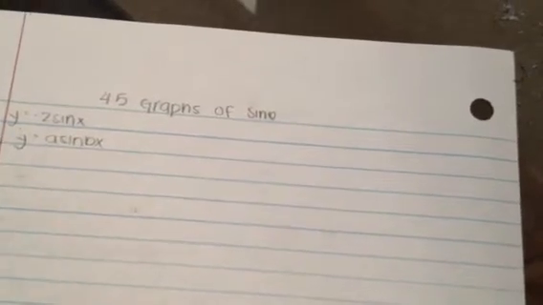So first you find the amplitude, which is the absolute value of a. And since a is the number before sine, it would be -2. So the amplitude would be the absolute value of 2, which is 2.